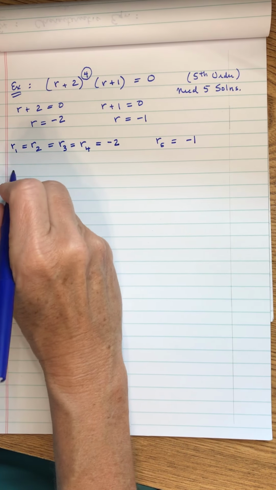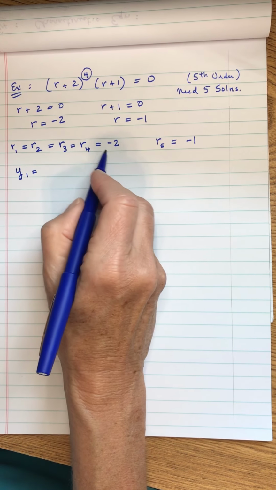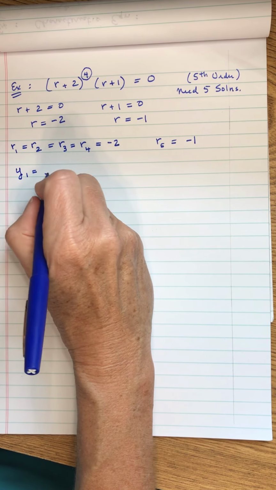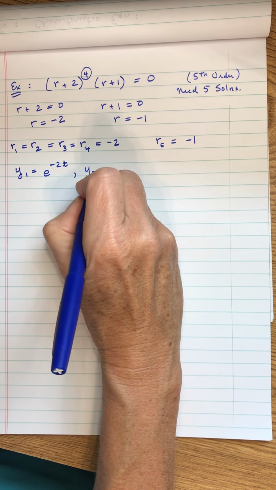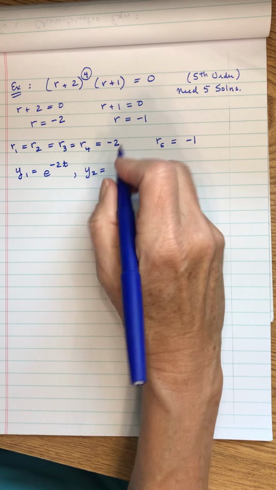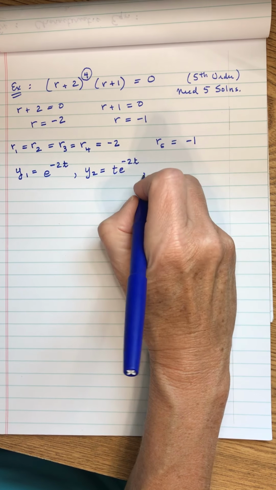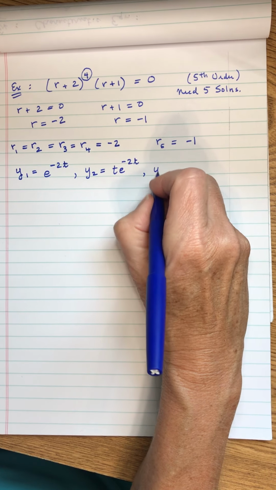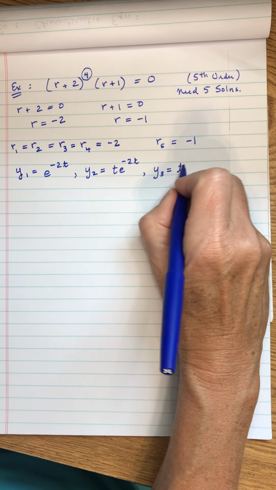So what are all the solutions that go with the root of -2? We have e to the -2t. It's repeated, so we multiply by t. It's repeated 4 times. So if you multiply this one by t, you get t squared.